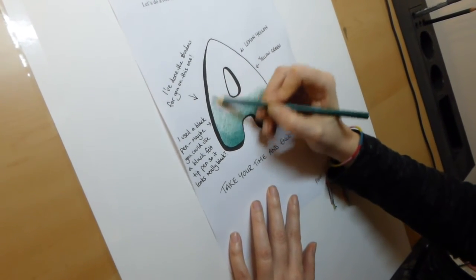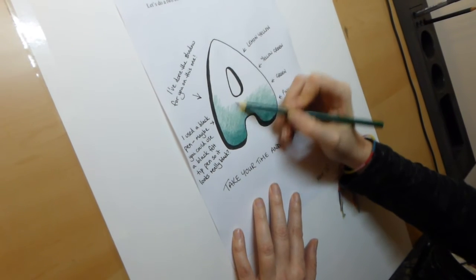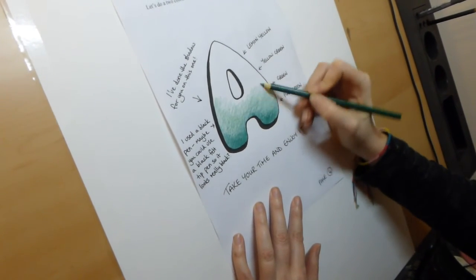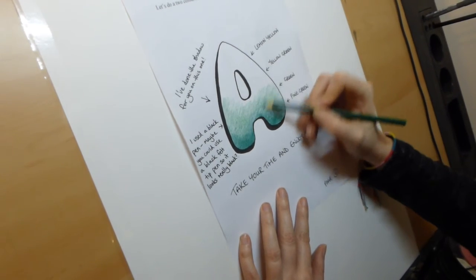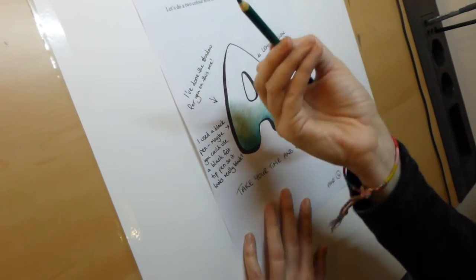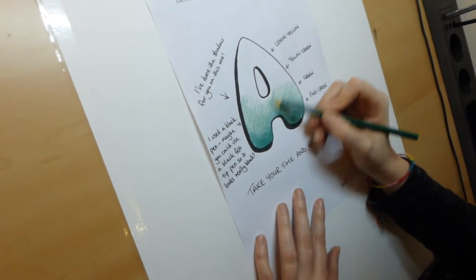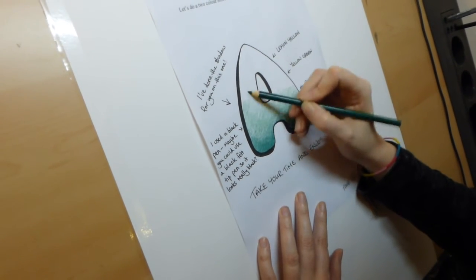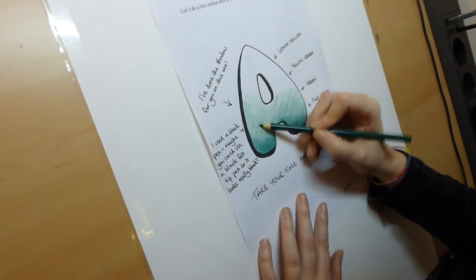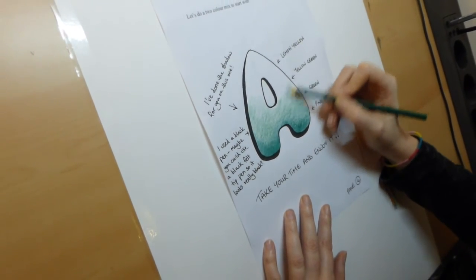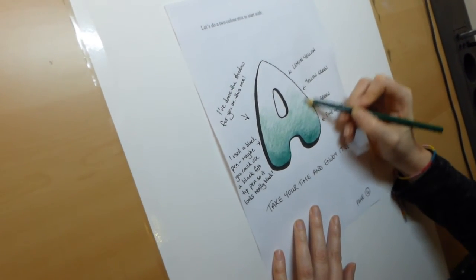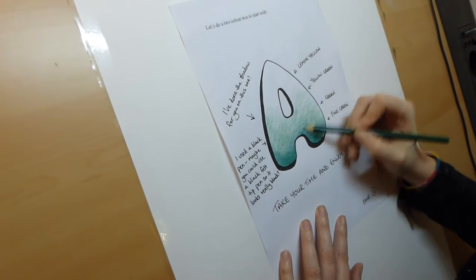And again, you can take a bit more time than me. I reckon yours will end up looking better than mine because I'm doing this very quickly. Okay, so that's our green. And you can see I'm on the side of the pencil like this. I'm not very close to the nib because what I want is to have some of that white of the paper shining through, because I'm going to go over that in a minute with the yellow-green colour.